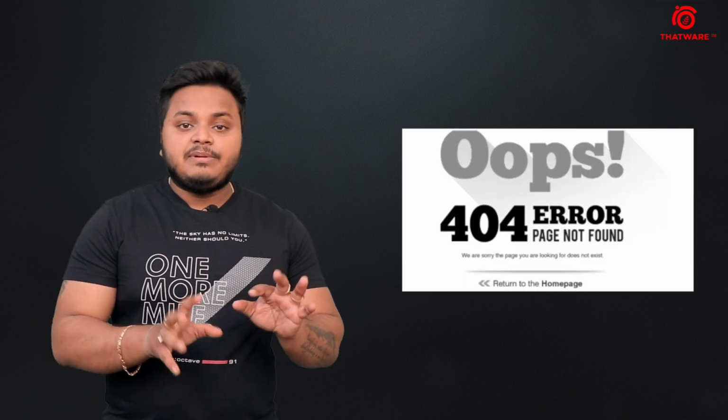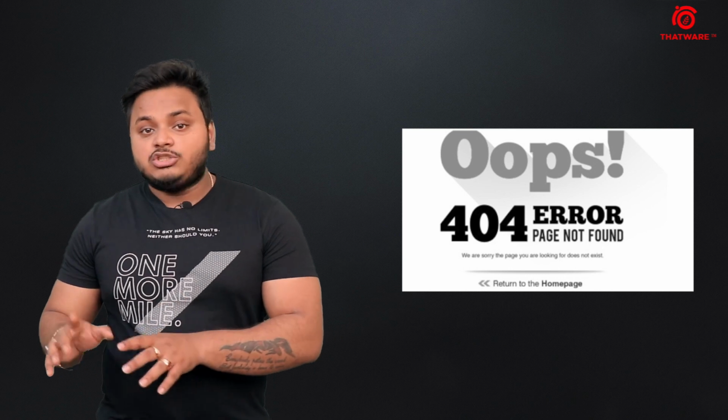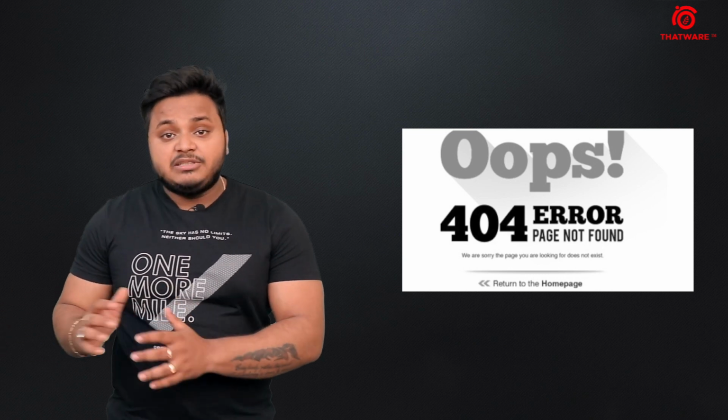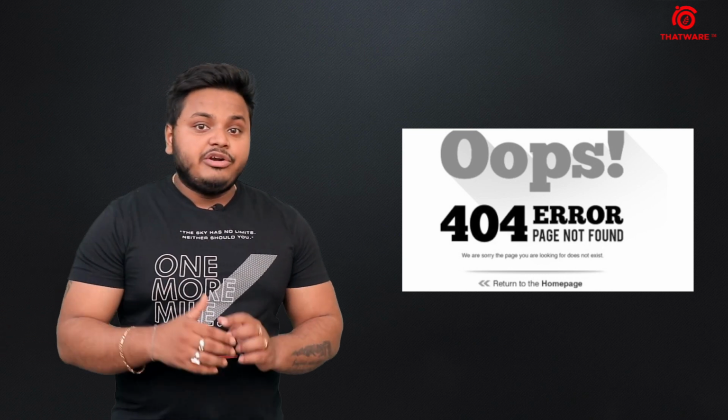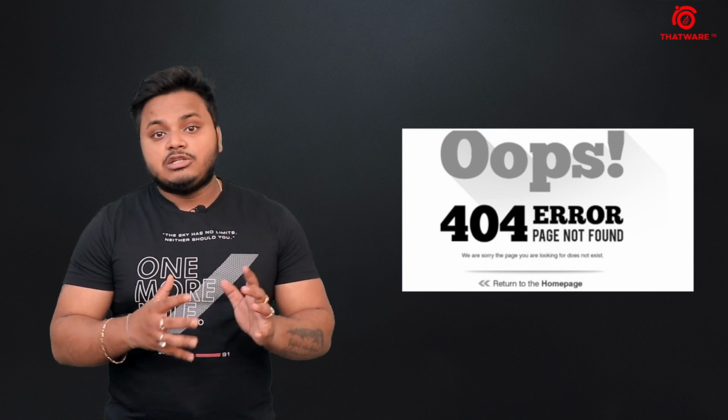But before that, let us once again understand what 404 actually means. So basically 404 or 4xx errors are those set of server responses which a user can receive if they are unable to find a page which is located on a website. For example, if you're looking for a particular page on a particular domain and that page is not contained there, that would return you a 404 error, which means not found.